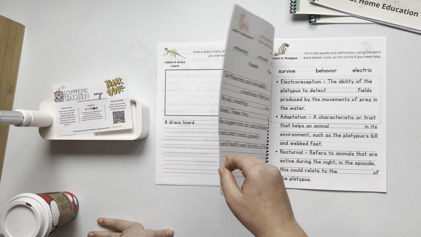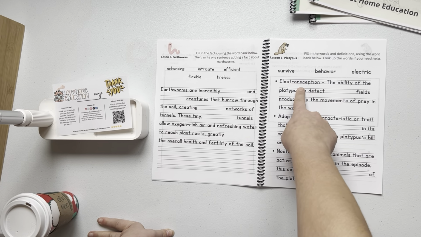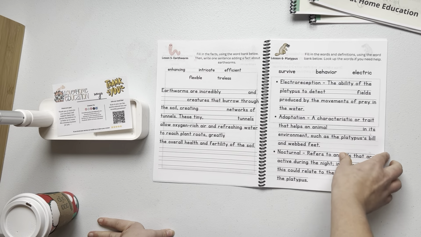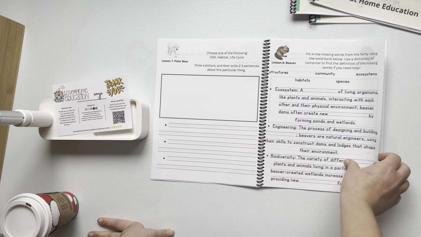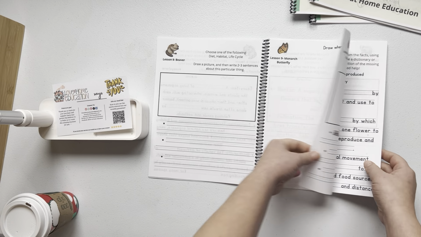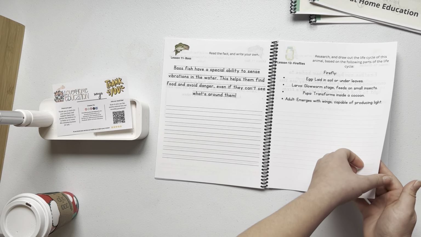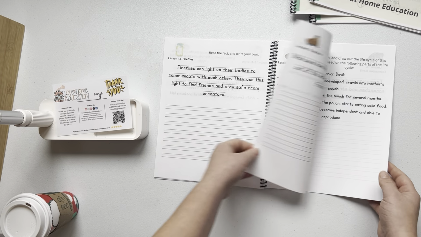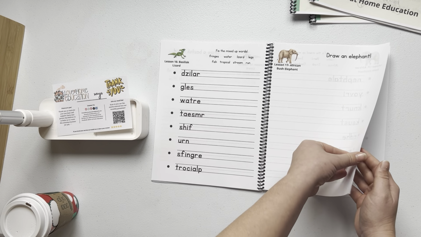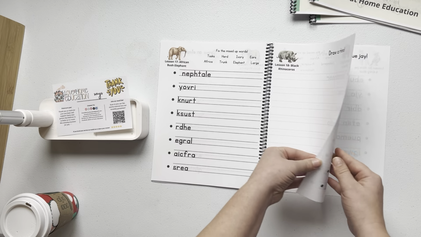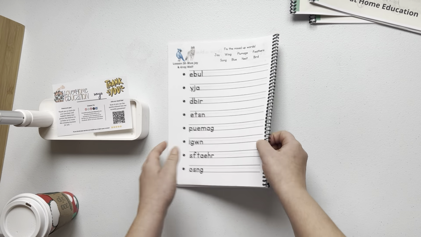And this one is going to have different activities in it for older grades. As you can see here, we get into higher level vocabulary and spelling. We get into higher level facts, longer facts, and then diet, habitat, and life cycle. There are 20 lessons in each because there are 20 episodes in the first season. The second season will have more because there are more episodes.